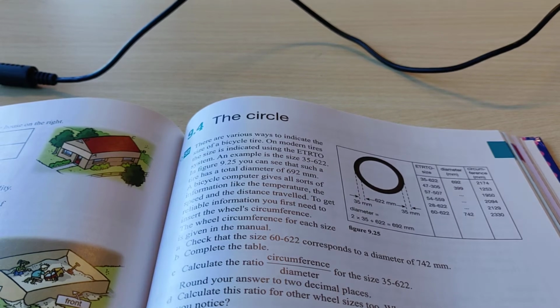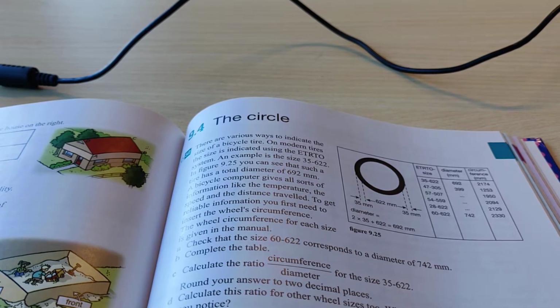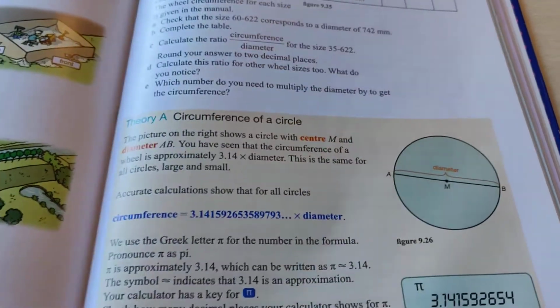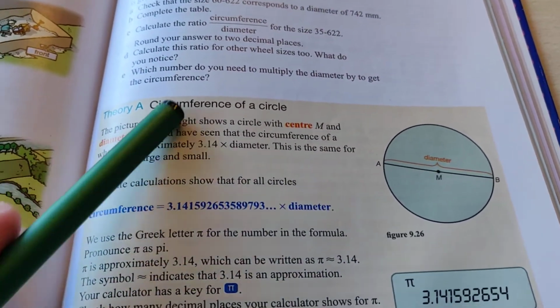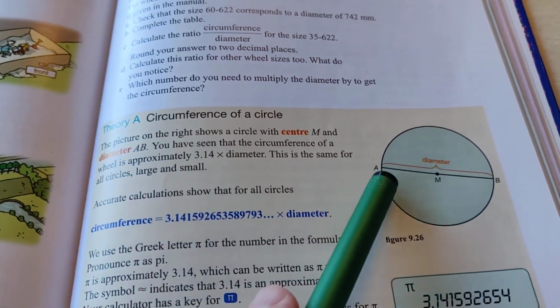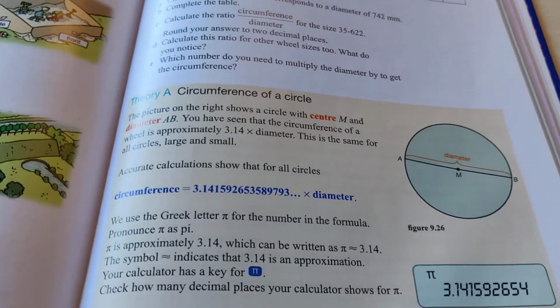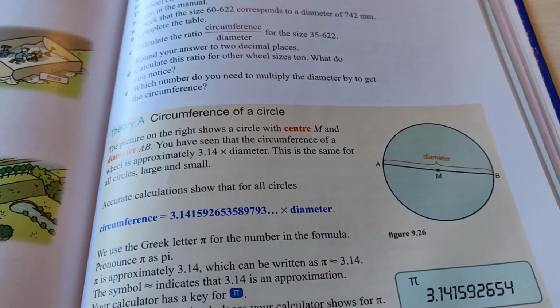Alright, this is a video for 1HT about the next paragraph called the circle. First I'm going to explain how to calculate the circumference of a circle. The word circumference means the outside of a circle, so when you go around it, in Dutch that would be the omtrek. Here you have the diameter.